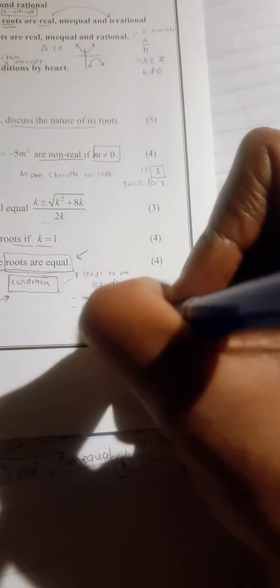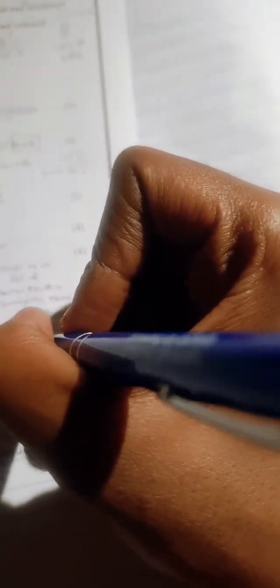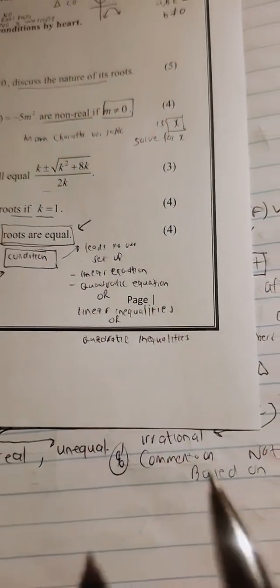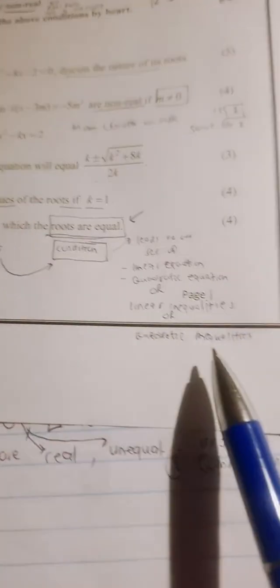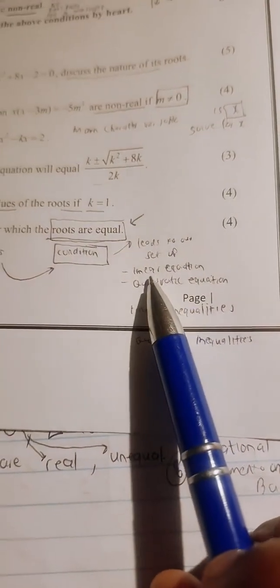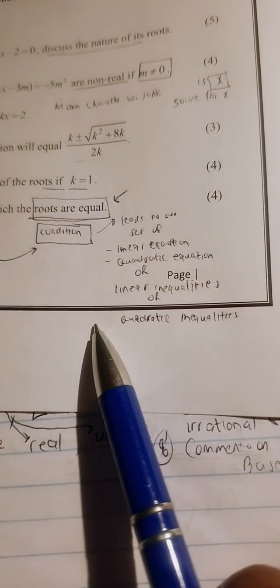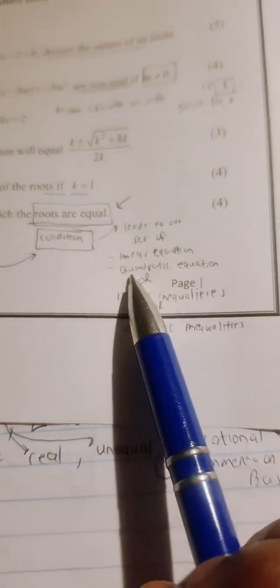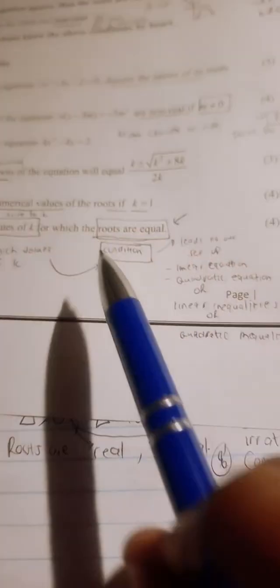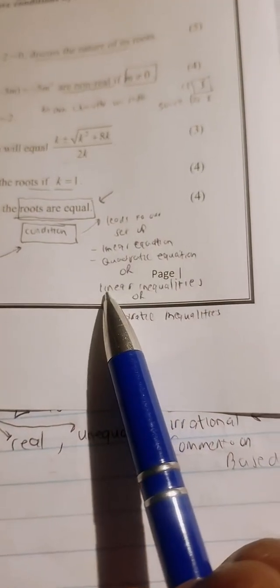Linear inequalities, yes, guys. Or if it's not linear inequalities, it could be quadratic inequalities. So depending on the condition, you find yourself setting up a linear equation, or a quadratic equation, or a linear inequality.